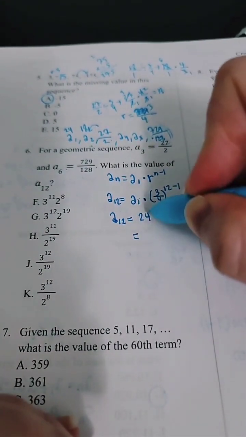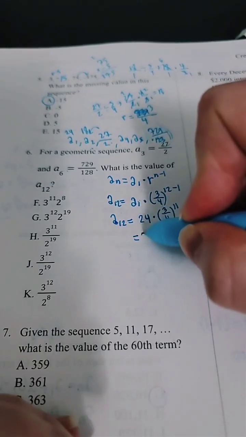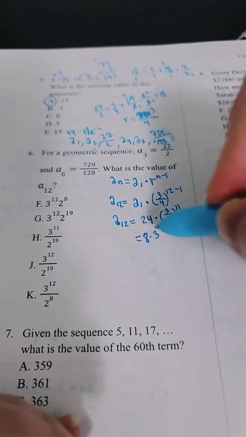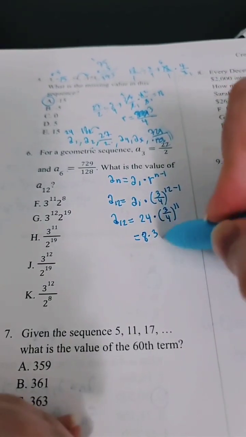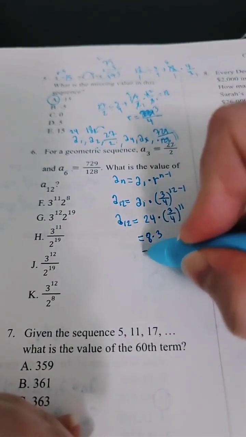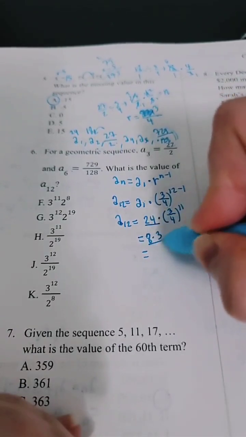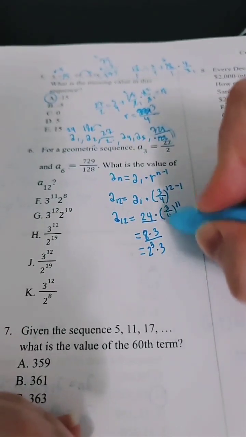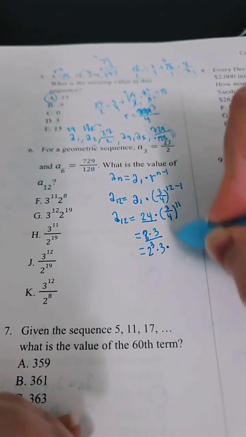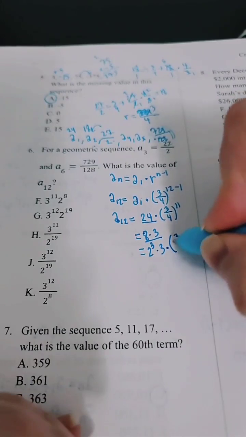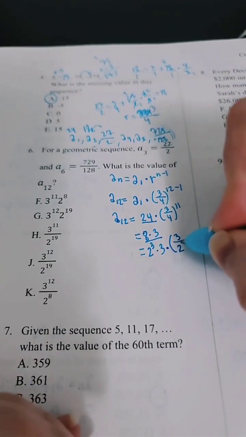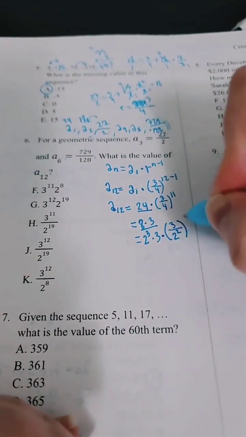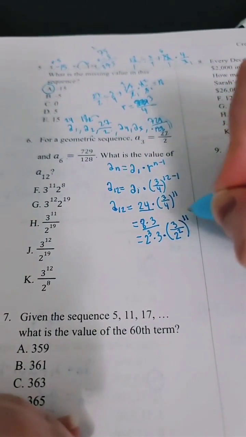So I'm going to say, okay, 24 is the same thing. That could be 8 times 3. So now I have a 3. I'm looking for 3s and 2s to be my bases. And I could rewrite 8 as 2 to the 3rd. So that'll help me out. So I'm going to say that this is equal to 8 times 3, which is the same thing as 24. So then this would be 2 to the 3rd times 3. And then this is being multiplied by, and then I'm going to rewrite 3/4. 3 I can keep, and then the 4 I could say is 2 squared. And I'm doing that because I see that there's 3s and 2s as the bases there. So then this is all going to be to the 11th power.